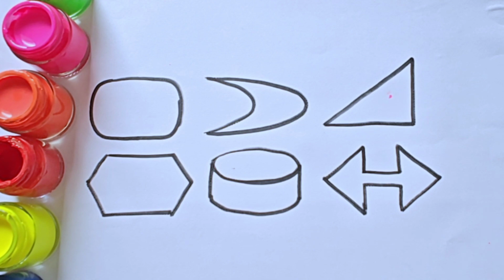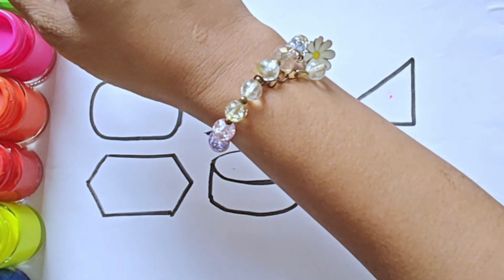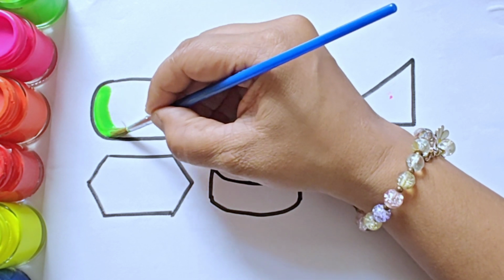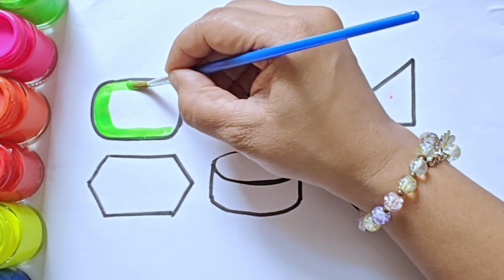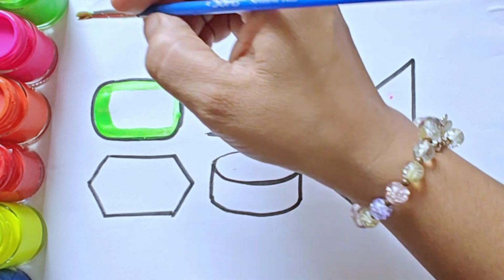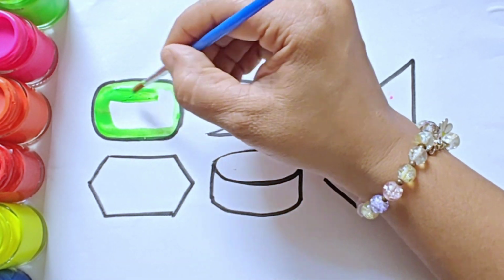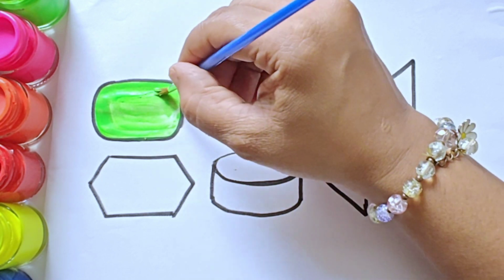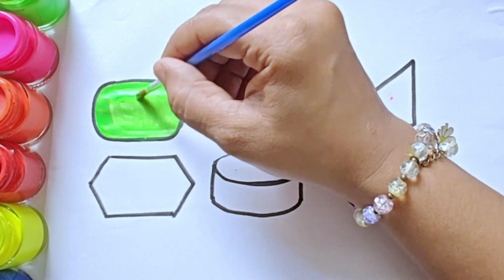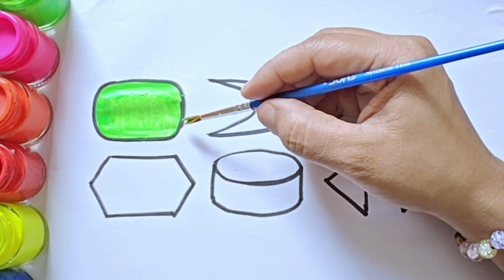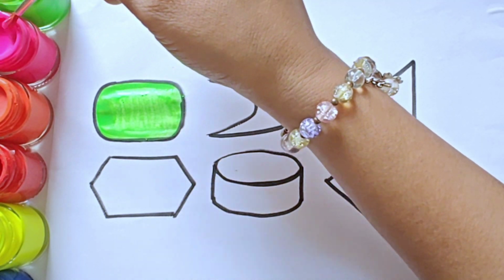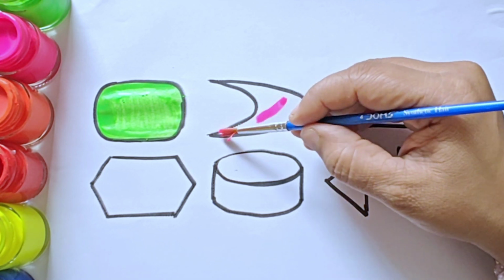Now let us color the shapes. It is light green color. It is rounded rectangle. It is pink color.